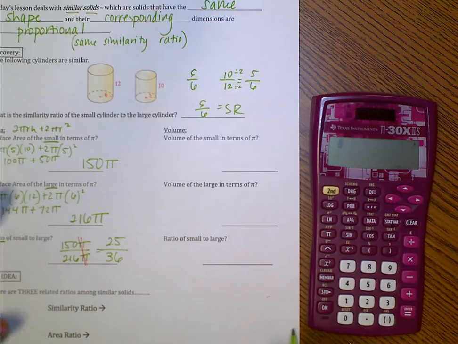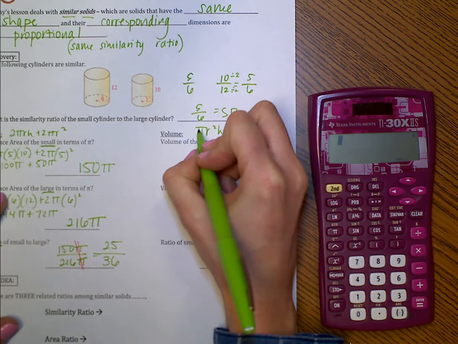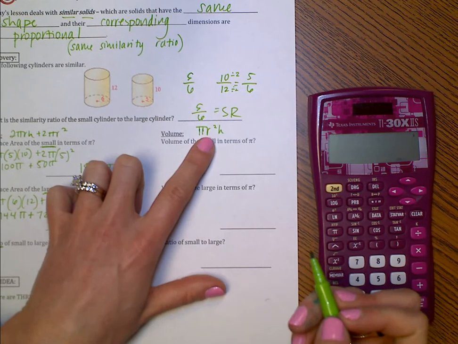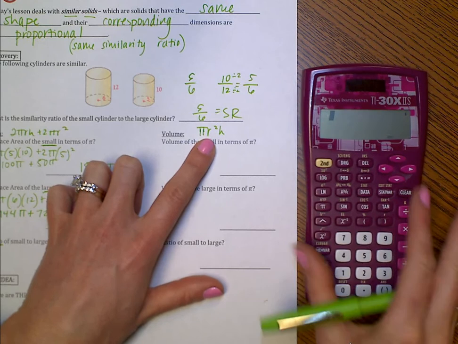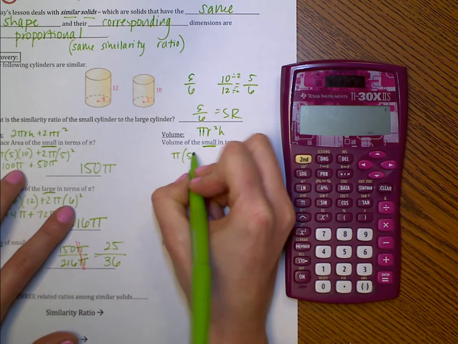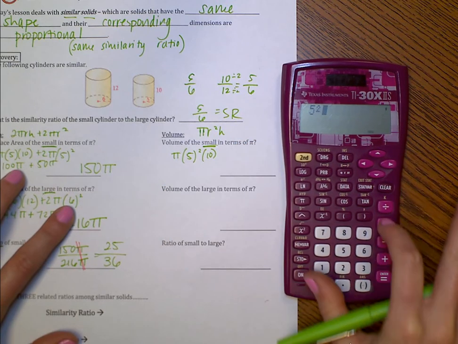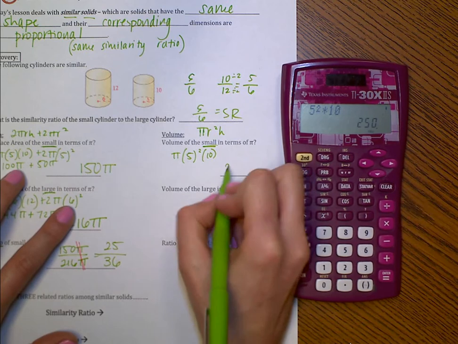Let's do the same thing with the volume, and again I'm going to go through this pretty quickly because we've done this before. The volume formula is pi r squared h. For the small cylinder, pi 5 squared times 10, in terms of pi, is 250 pi.